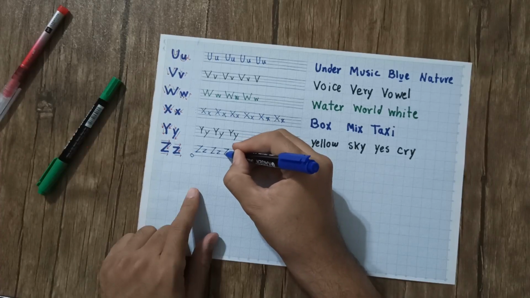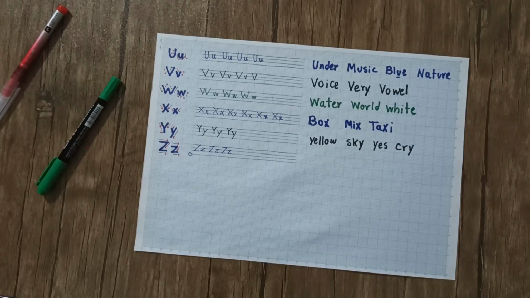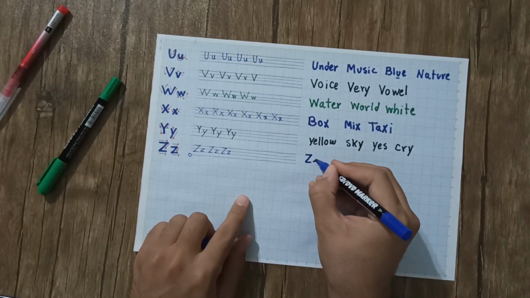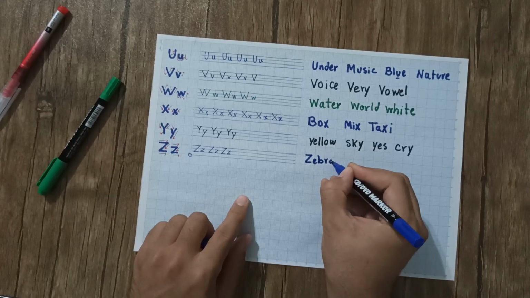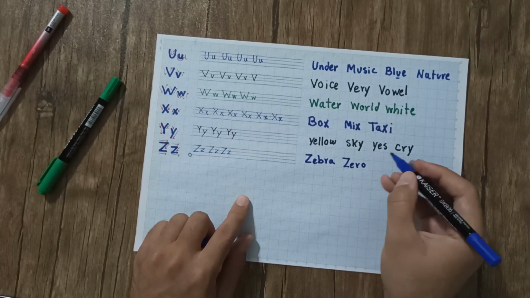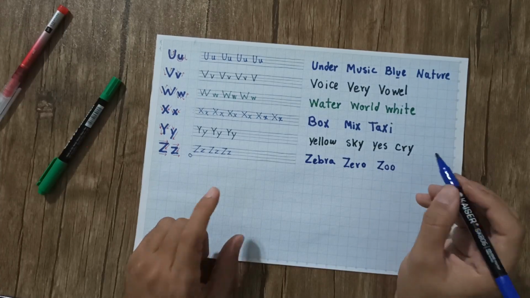Again, we have Z. You see Z. That's Z. Z like zebra, for example. Yes, we have zebra. Z like zero, for example. Z like, I don't know, zoo. You see? Okay, so that's it.